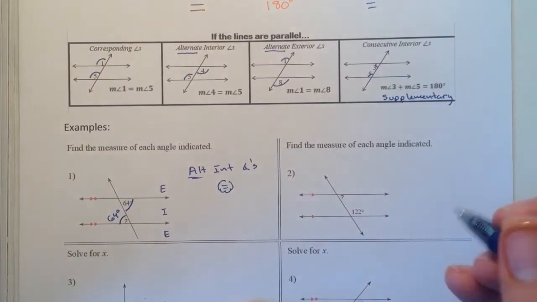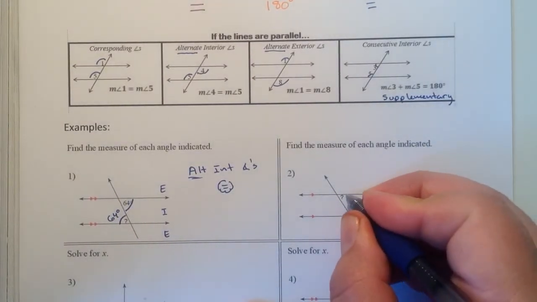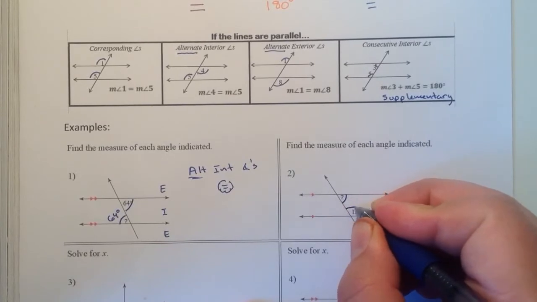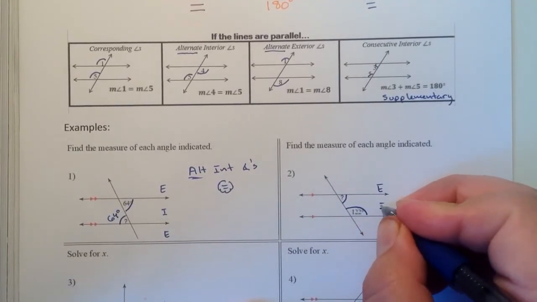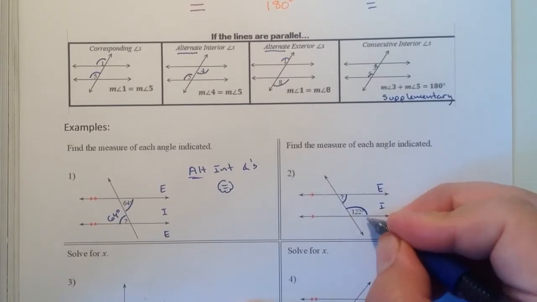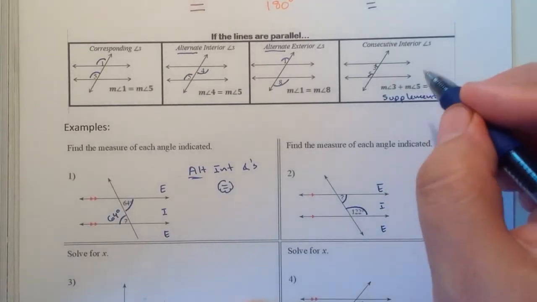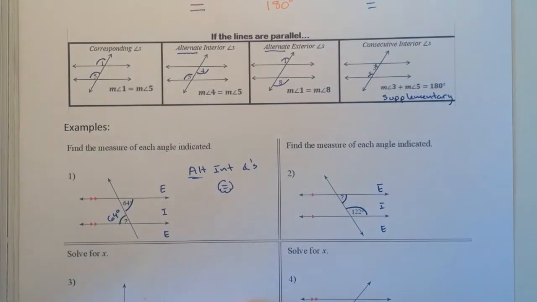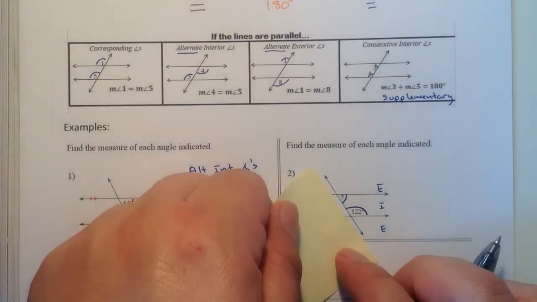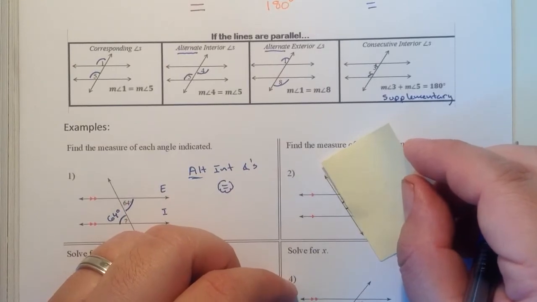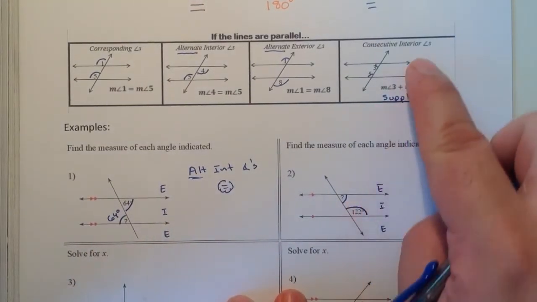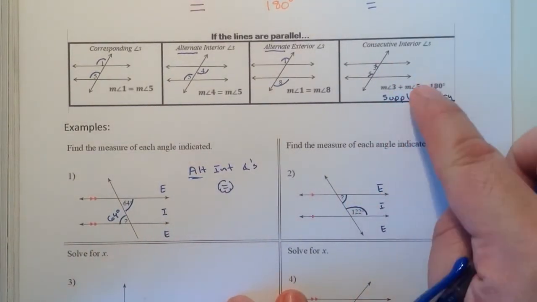And so when we do that, well, look at this problem. We're going to mark it. So we have this one, and we have this one. Well, let's see. Exterior, interior, exterior. So they're both interior again. So that means it's one of these two. If I were to cover one side, I still see both. Or if I cover this side, they both disappear. So the fact that this is happening means these are consecutive interior angles.